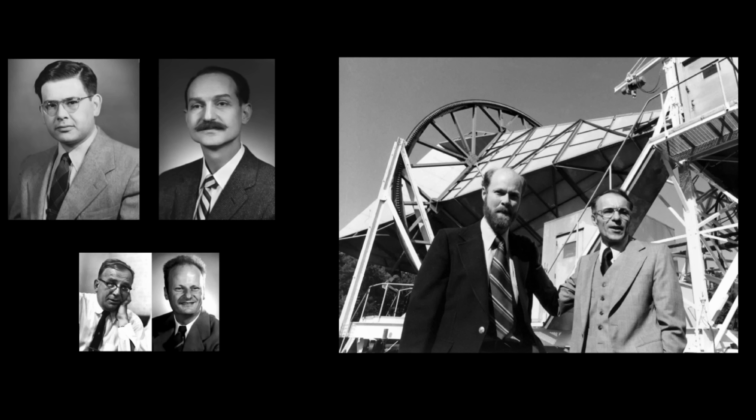In any event, Dicke, David Todd Wilkinson, and Peter Roll began building a radiometer to search for the cosmic microwave background. When Penzias and Wilson contacted Dicke, he soon realized that their radiometer was no longer needed. The teams jointly published their findings in the Astrophysical Journal, with Penzias and Wilson describing the observation, and Dicke basically republishing Alpher and Herman's earlier work, especially Alpher's PhD dissertation 20 years prior. That being said, the actual discovery by Penzias and Wilson gave them the Nobel Prize in 1978.